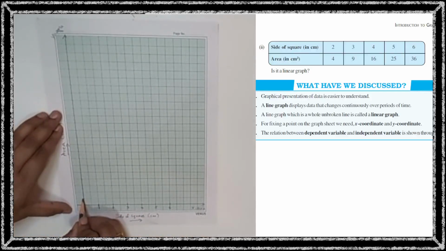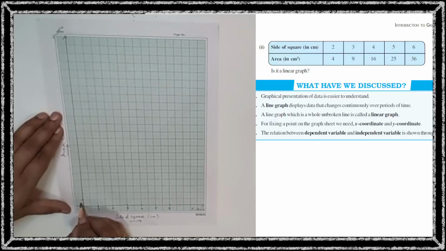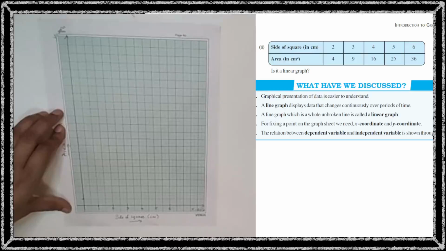So let us see. I'll take 2 blocks, or you can take 3. But the problem if I take one unit as 3 centimeters square, or 4 for that matter, is that you're going to have problem with plotting 9 and 25.